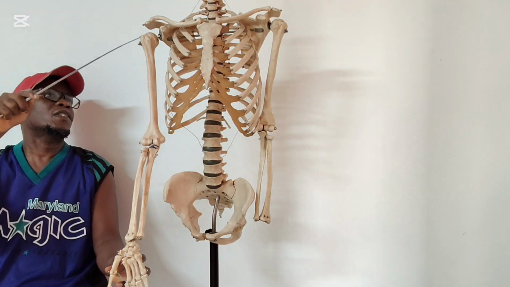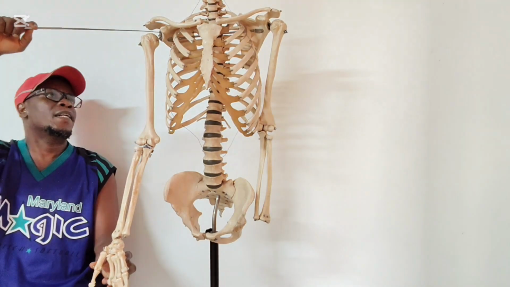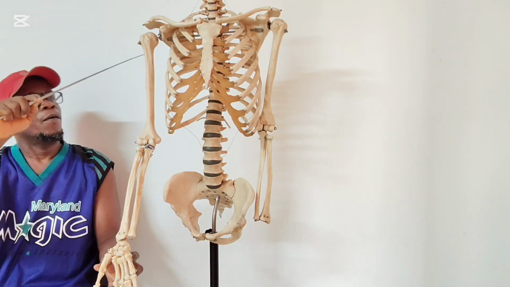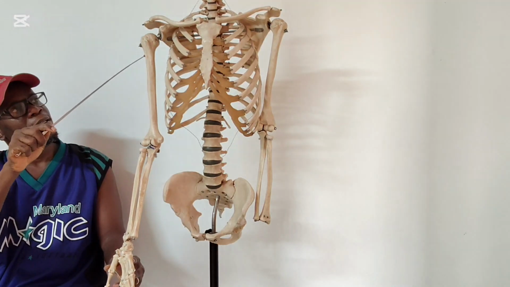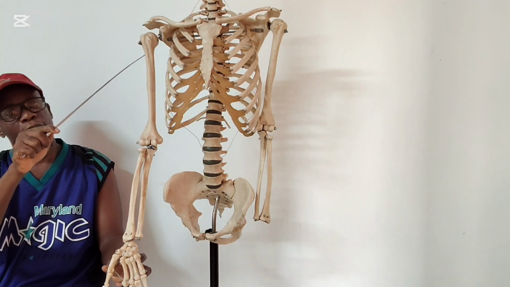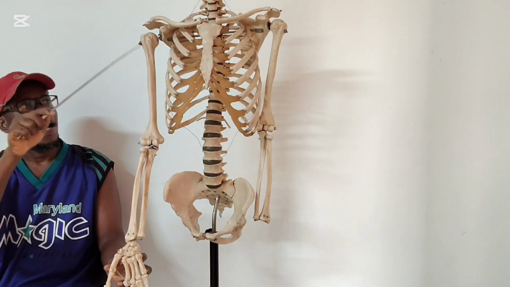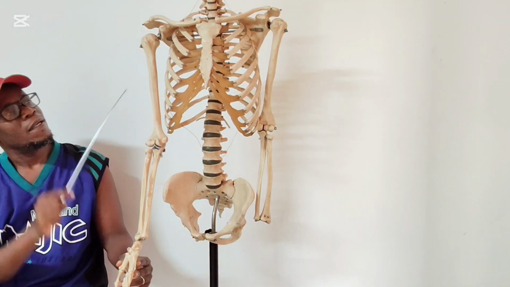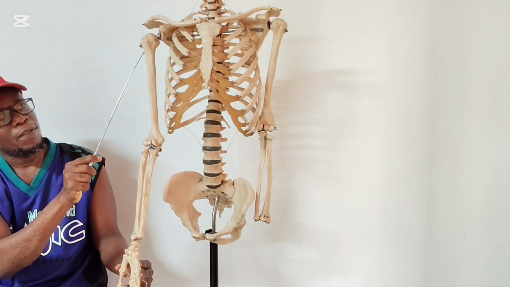When we look at this portion, the head of the humerus fits into the glenoid fossa of the scapula. Now the neck of the humerus is usually prone to fracture. So whenever structures are around this part of the humerus and there's a fracture, you have to be concerned about it.